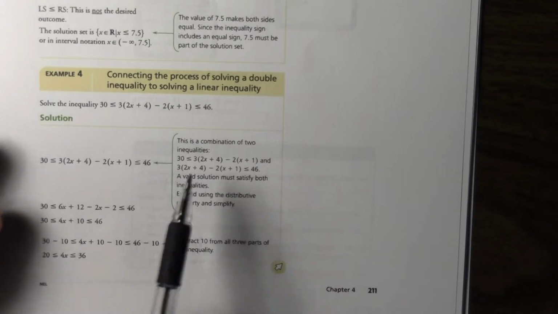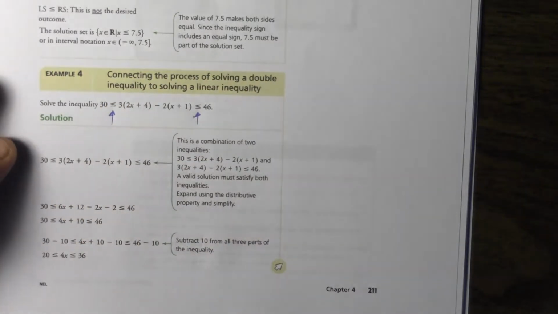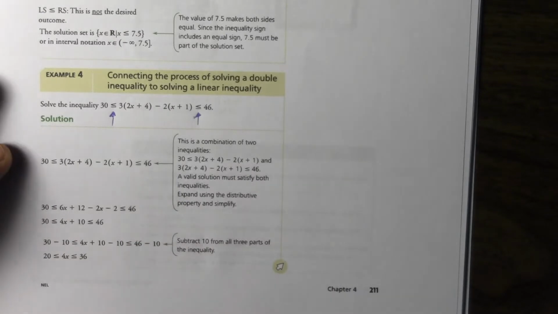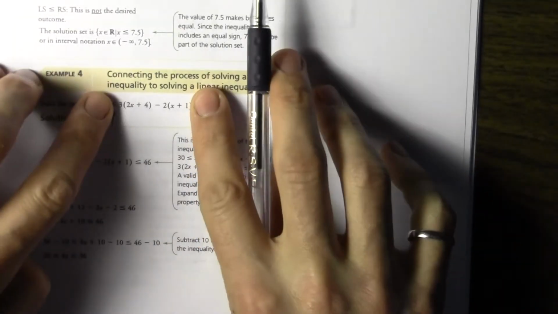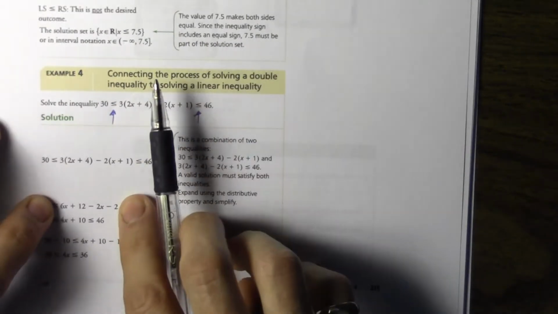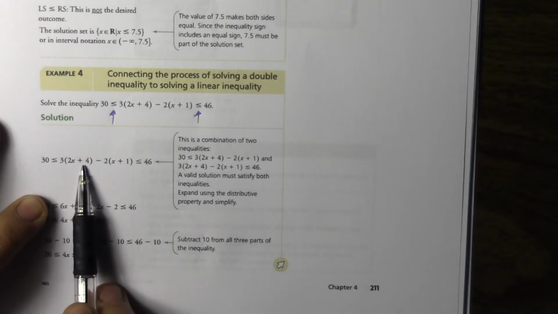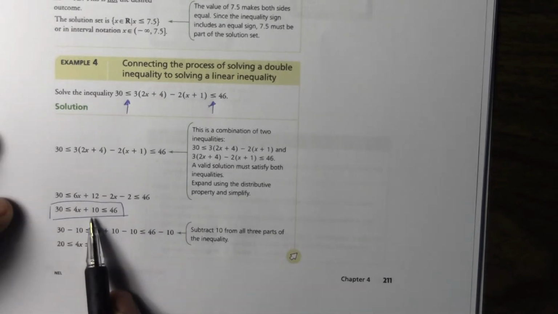Example 4. Almost done here. So here we have a big long inequality. Notice there's two inequality signs. This is maybe the one scenario that might trip you up. If you're working within those inequality signs, I can just work with the middle, expand and simplify. So I've expanded that 3x plus 4. I don't need to do anything else, just expand and simplify until I'm at this point. I haven't changed the 30, haven't changed the 46. All I did was expand and simplify the middle.